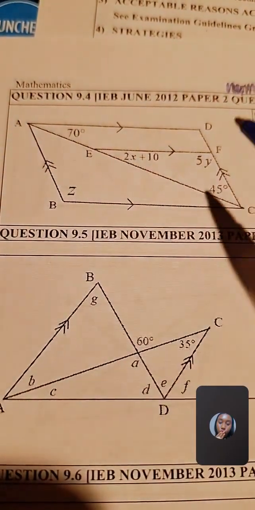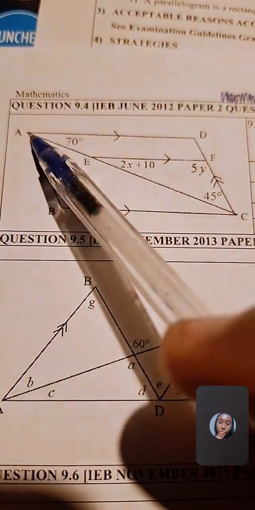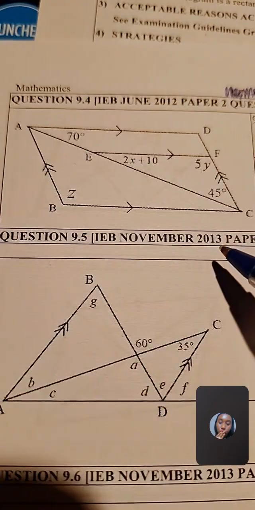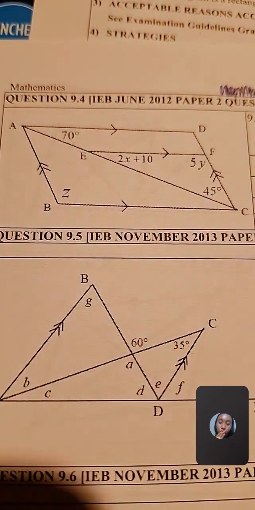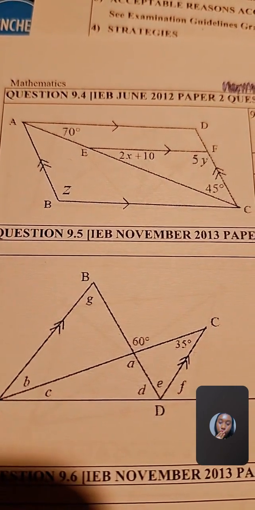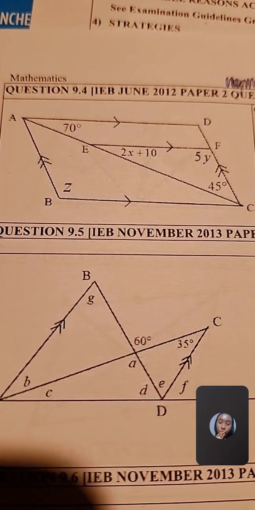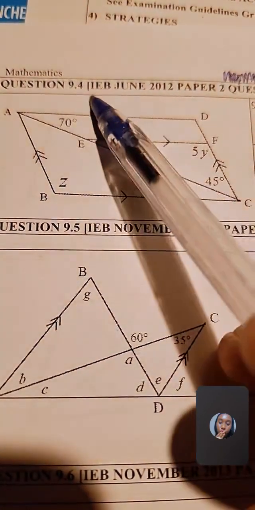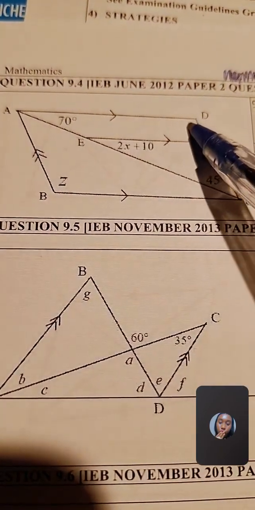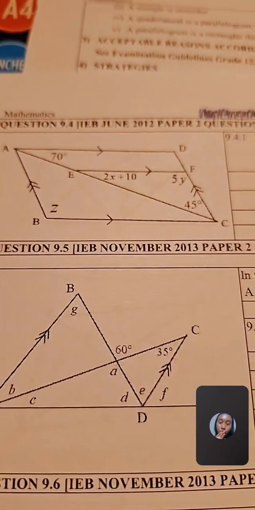And the thing is, I've already deduced that this is a parallelogram. Why? Look at this. AD and BC are parallel. AB and DC are parallel. And what is one of the major properties of a parallelogram? Both pairs of opposite sides are parallel. So if this is a parallelogram, I justified angle D and angle B are equal.